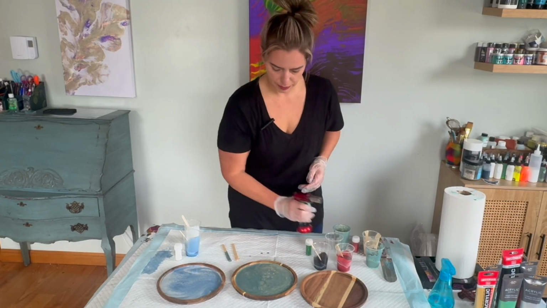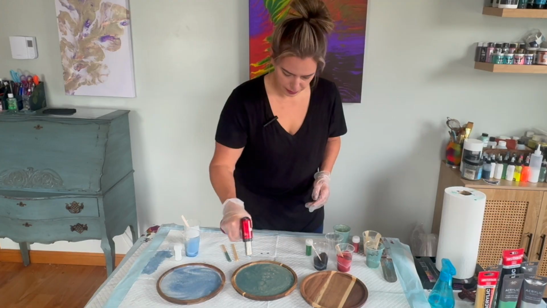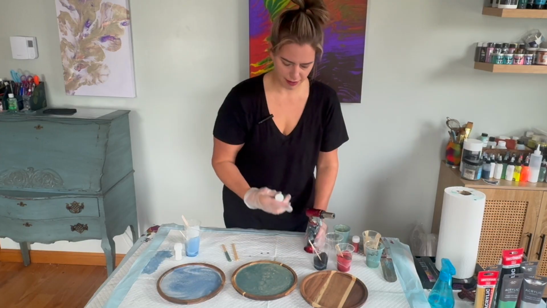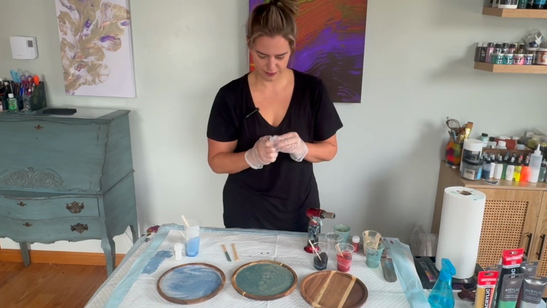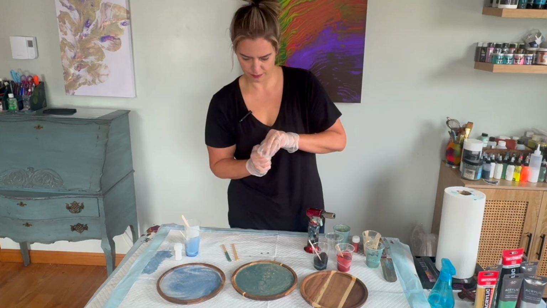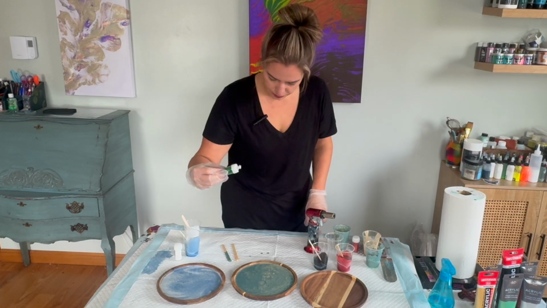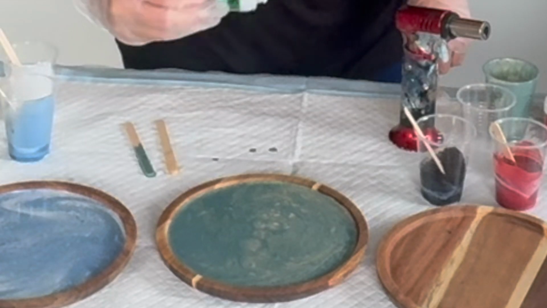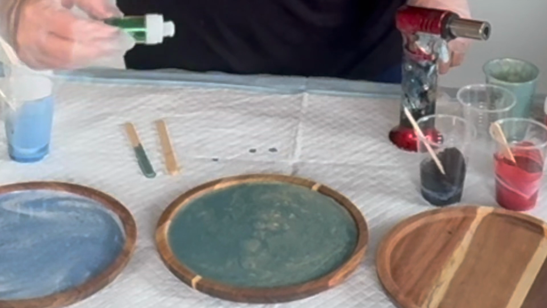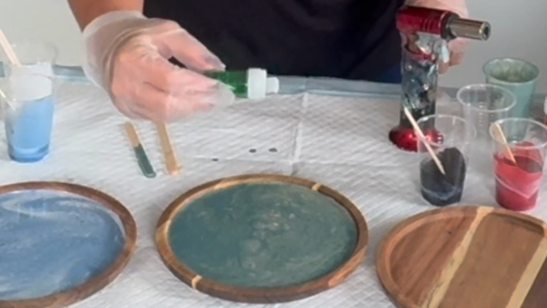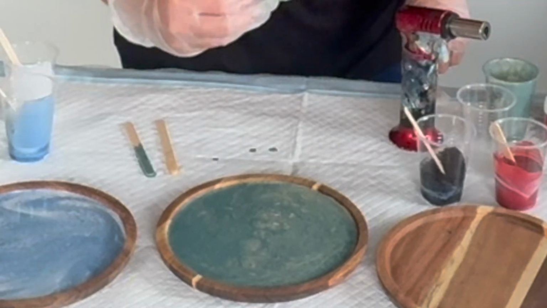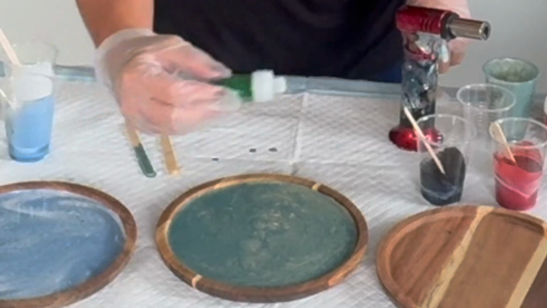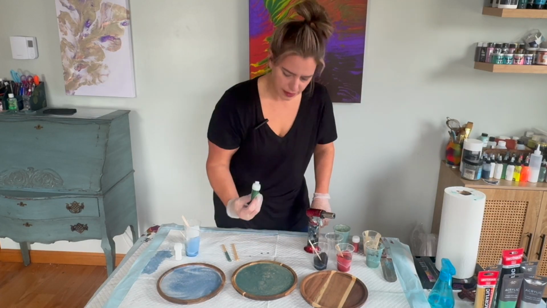All right, pop some more air bubbles here. All right, now let's add our green glitter. A little hard to control, but I just got this glitter at Hobby Lobby. It's just traditional craft glitter, so I figured, ooh, this would be fun to add to different things as I paint them.